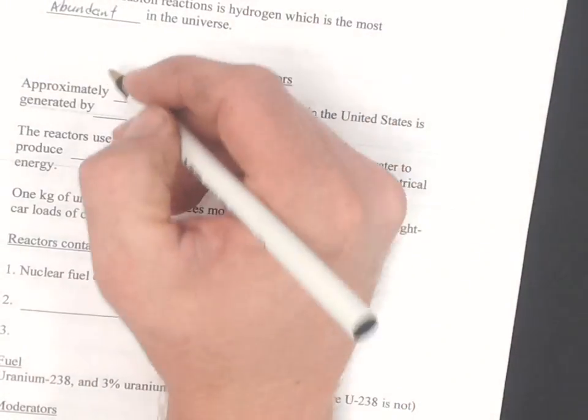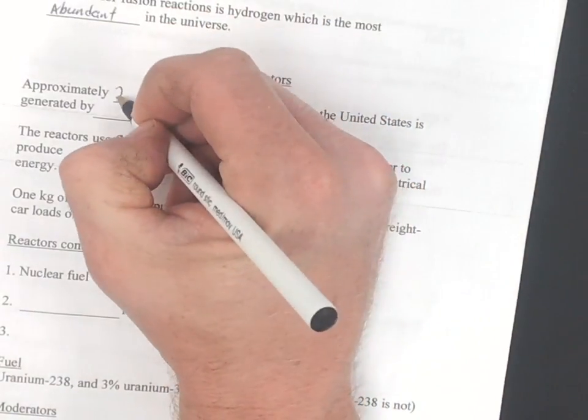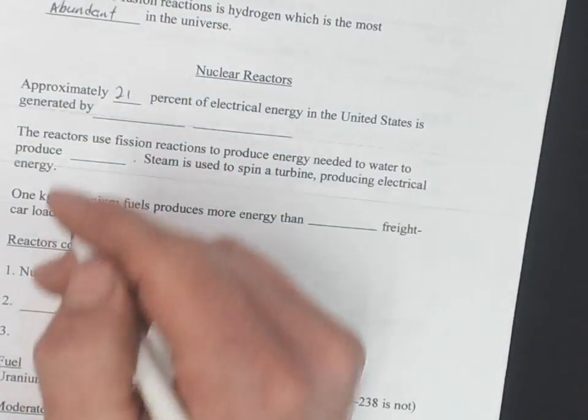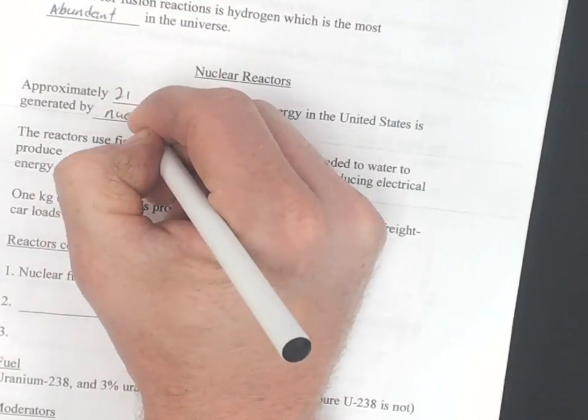Nuclear reactors. I want to just do the first part of this. Approximately 21% of electrical energy in the United States is generated by nuclear reactors.